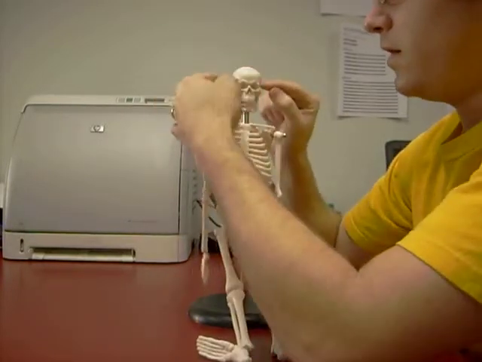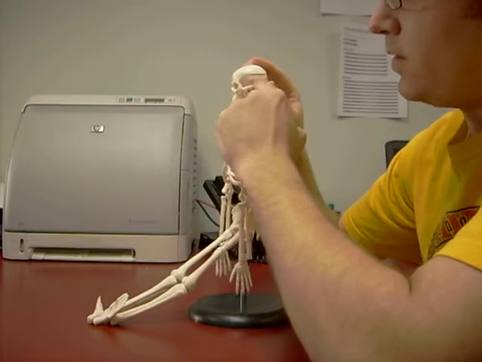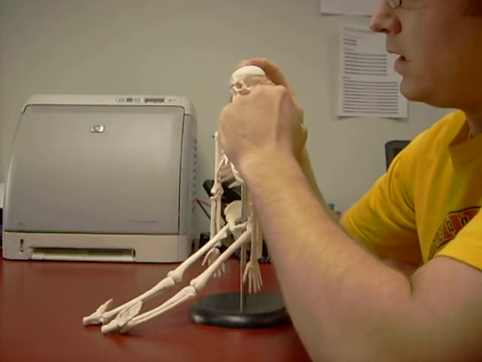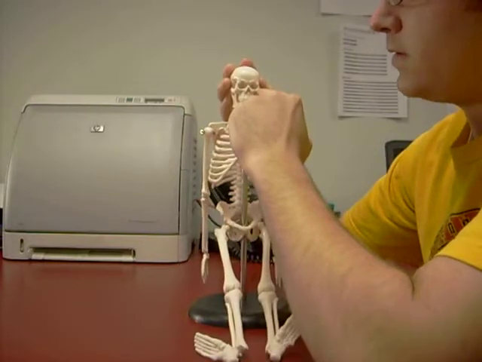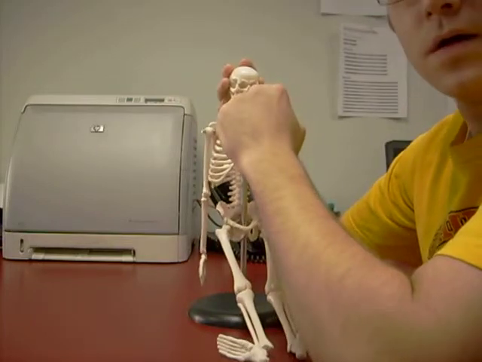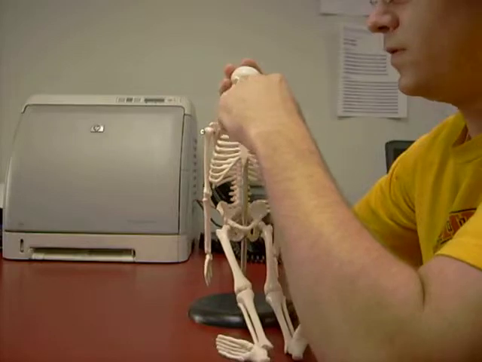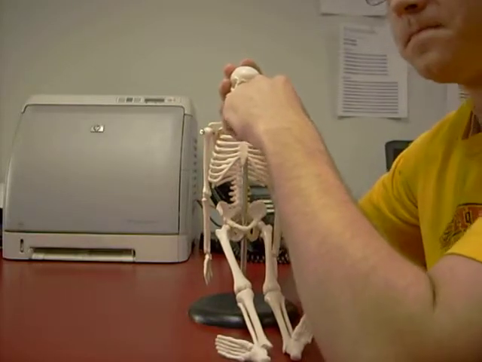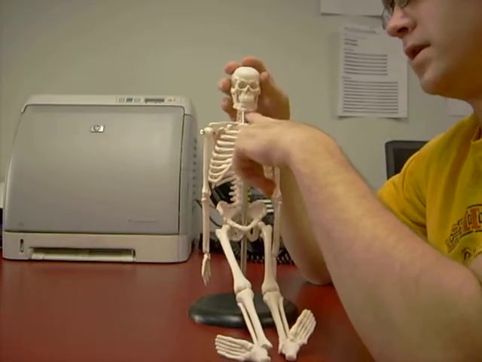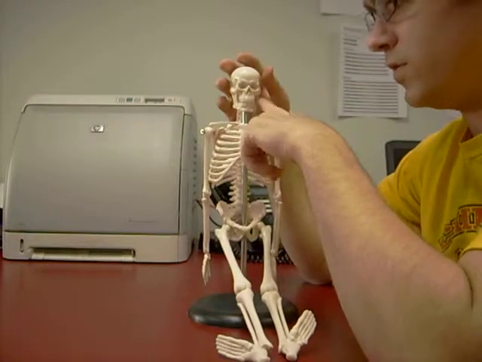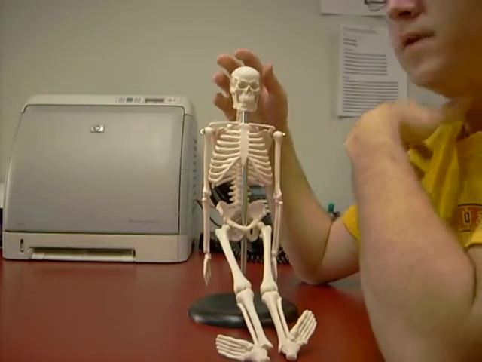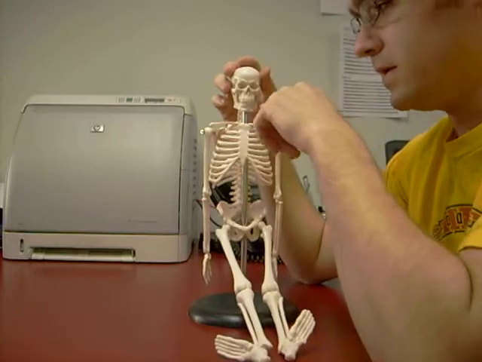The sides of our head make up the temporal, which connect to the zygomatic bones. The upper portion of our teeth, this bone is the maxilla. Underneath, you can't see it on the skeleton, but there's a bone at the base of the mouth, the hyoid bone.